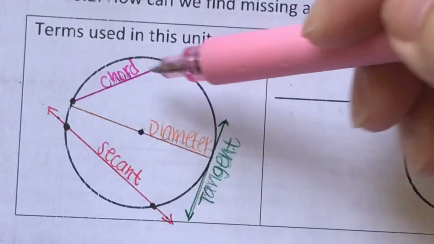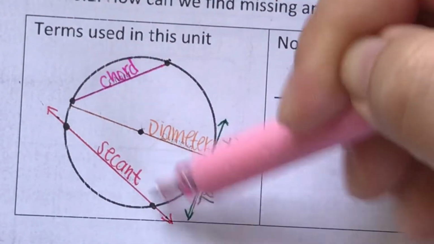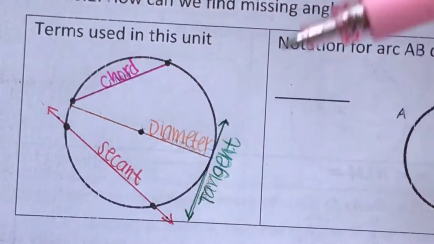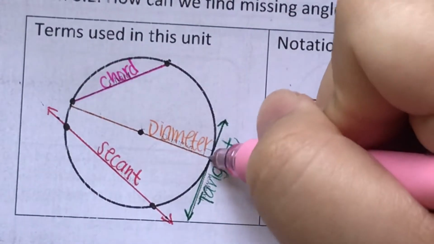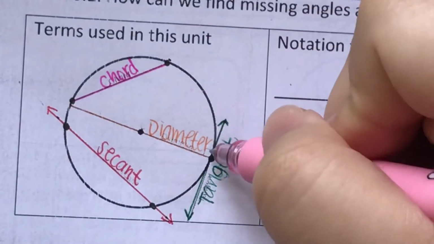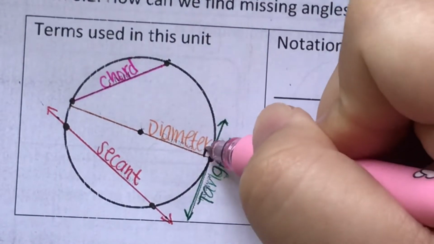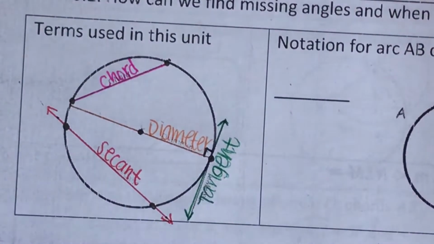It's kind of like a line segment and a line; the line continues to grow, right? So that's a secant. Tangent, fourth vocabulary, only touches the circle one time and on the edge. A tangent makes a 90-degree angle here. That's a tangent line. It continues to grow.